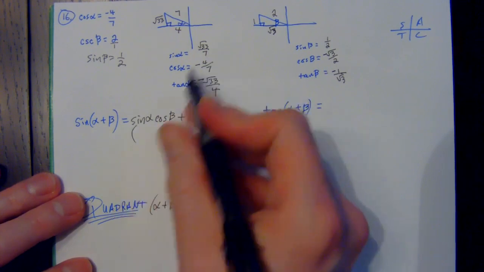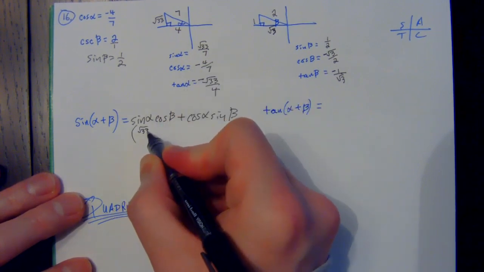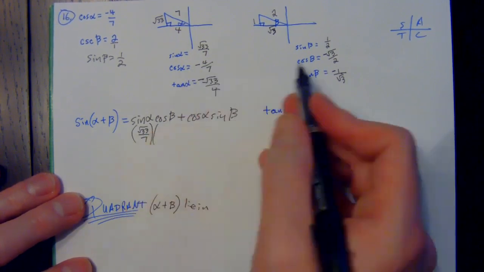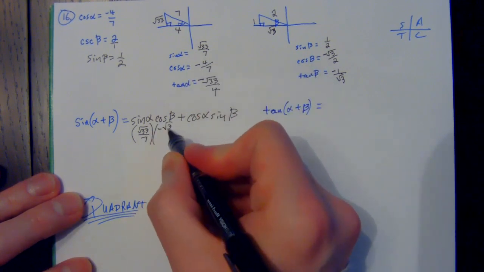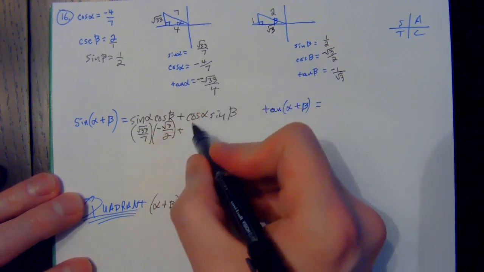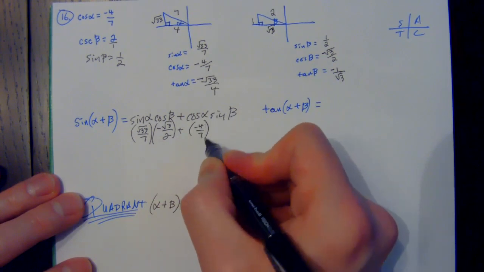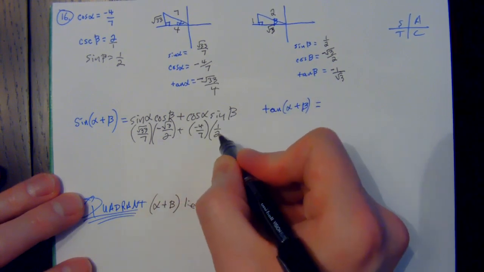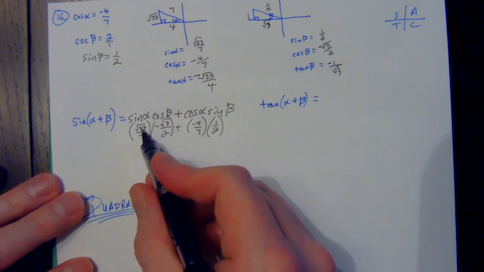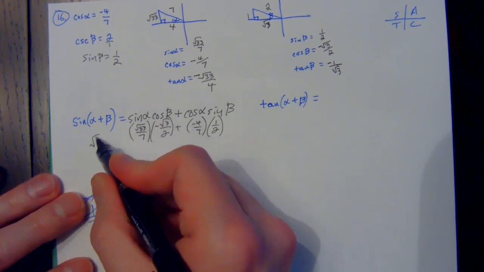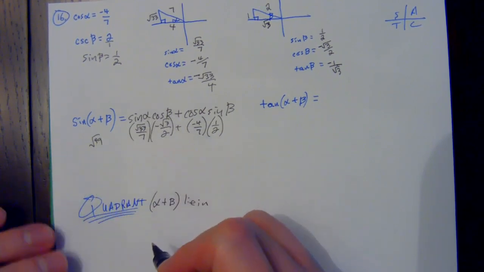So the sine of alpha is our radical 33/7. Cosine of beta is negative radical 3/2. Cosine of alpha is -4/7. Sine of beta is 1/2. And then you're going to get 3 times 33. Now what that turns out to be is square root of 99.